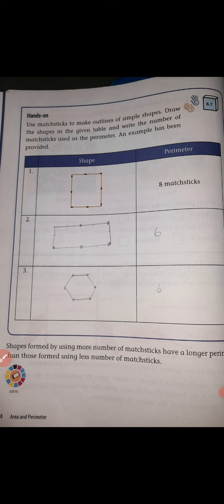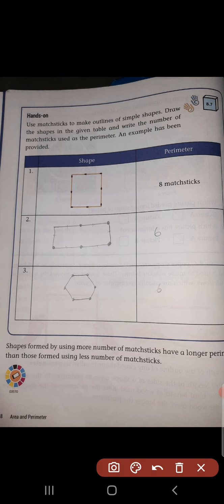See here, they used 8 matchsticks in the first picture and they made a square. In the second picture, I have made a rectangle by using 6 matchsticks. Count 1, 2, 3, 4, 5, 6. Next, in the third picture, you have another shape. It is a hexagon. As you all know, a hexagon is 6-sided. Here also I used 6 matchsticks and prepared a hexagon shape.